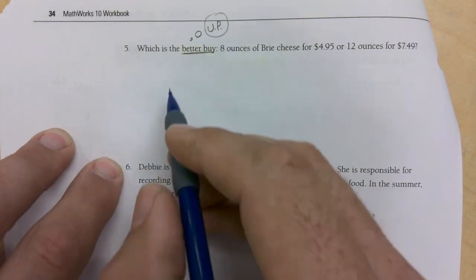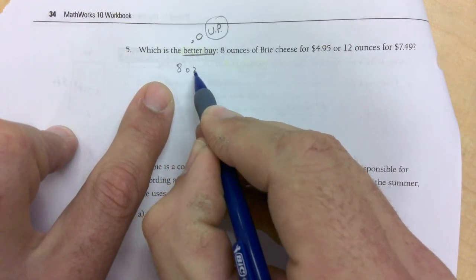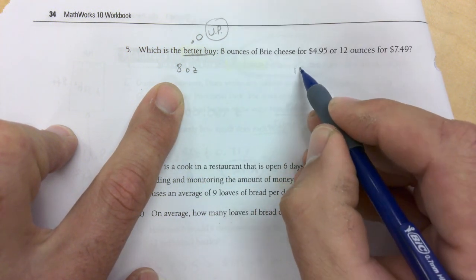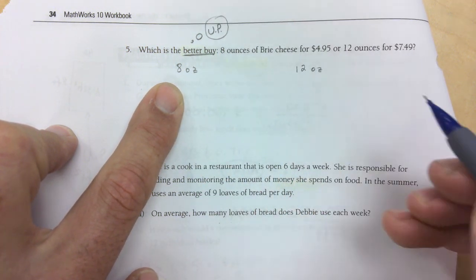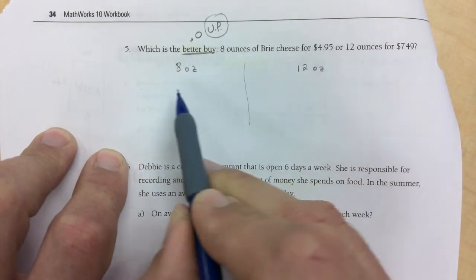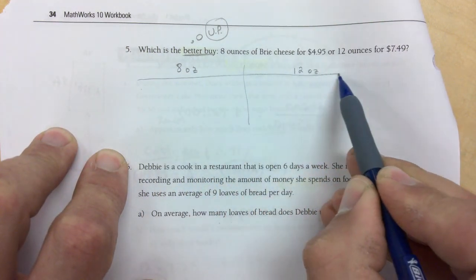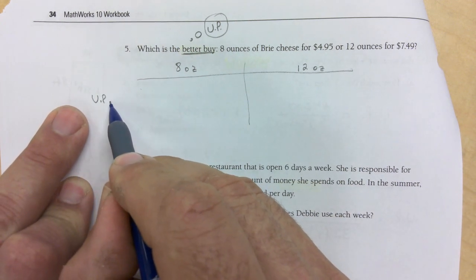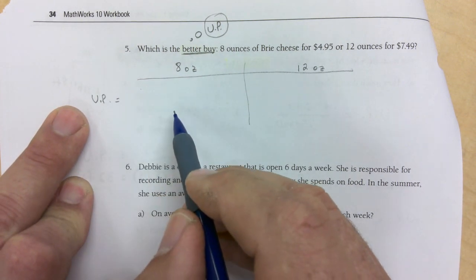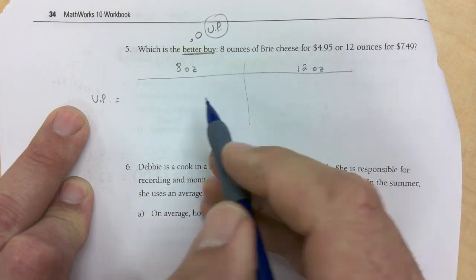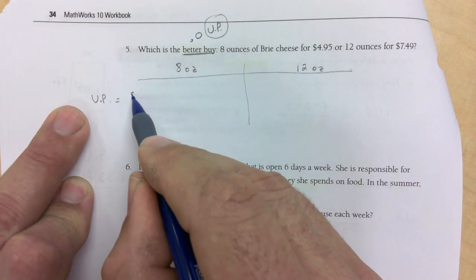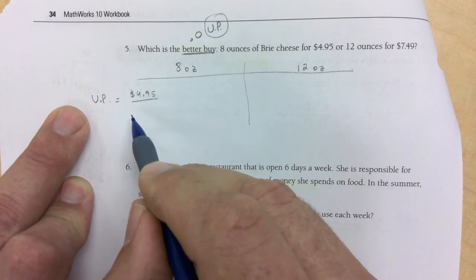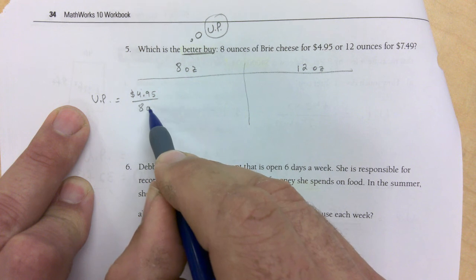Okay. So I will have my 8-ounce cheese bar here, and I will have the 12-ounce there, and I will make a little chart. The unit price is going to be per ounce because that's what the quantity is, right? So here we would go $4.95. It's always cost divided by quantity, so it's 8 ounces here.